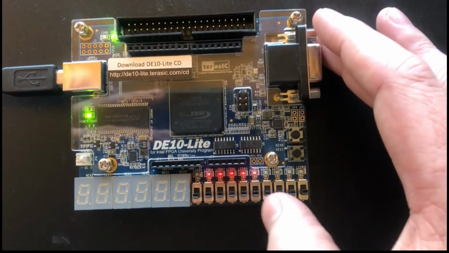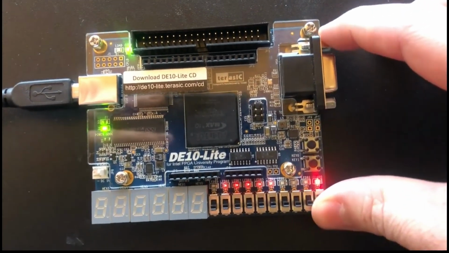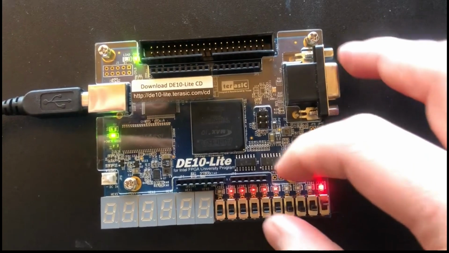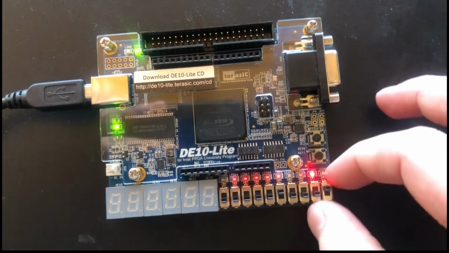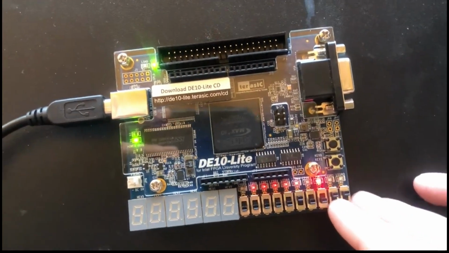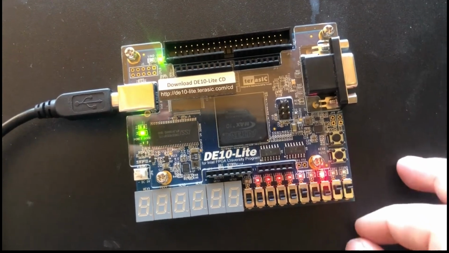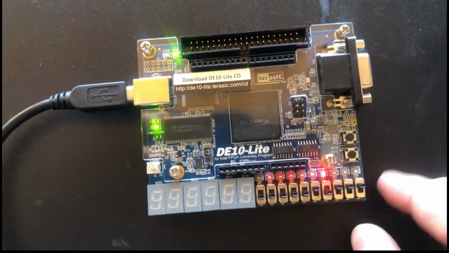Currently we're adding 0 plus 0 with all the switches low, but maybe we want to add 0 to 1. We'll see 1. Let's just add 1 plus 1. We'll see that flip to 2. Maybe we want that to be added with another 2. So we have 3 over here, plus 1 to make 4. We can get that to now be equal to 8.